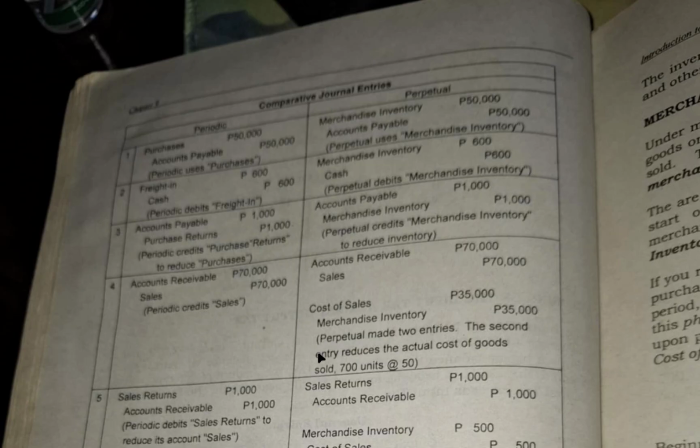So in perpetual, there is an additional entry for the cost of sales, debit 35,000 and credit merchandise inventory 35,000. So in perpetual, we made 2 entries. You know why? Because the second entry reduces the actual cost of goods sold, 700 units at 50 pesos. So we're going to present our actual cost, which is the 50 pesos, since we are now selling at 100 pesos.